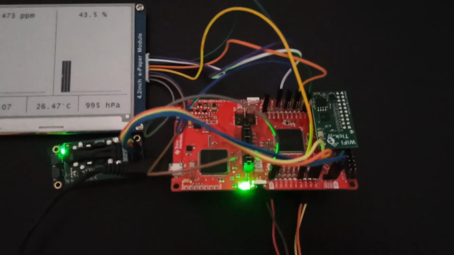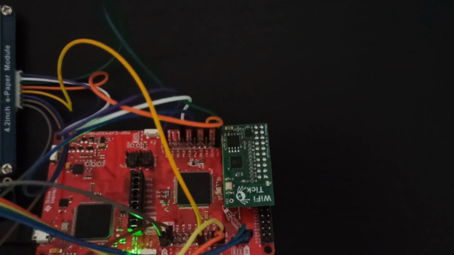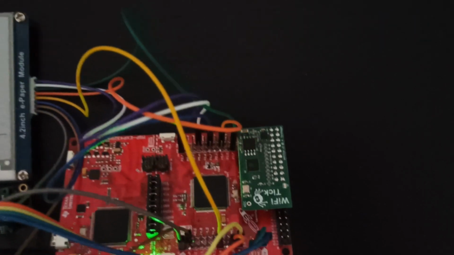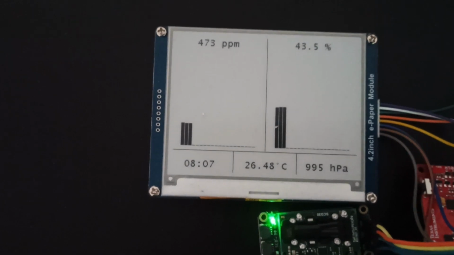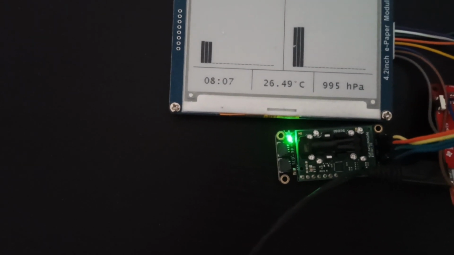Down here we have a Texas Instruments MSP432, which is our main microcontroller. Stacked on top of it is a Wi-Fi Click board, which is an ESP8266. We'll use it to communicate via Wi-Fi with the internet. Over here we have a new WaveShare 4.2 inch ink display, and right below it is an SCD30 by Sensirion, which is a combined humidity and CO2 monitor, and right below it there's a Bosch BMP280, which is an air pressure and temperature sensor.